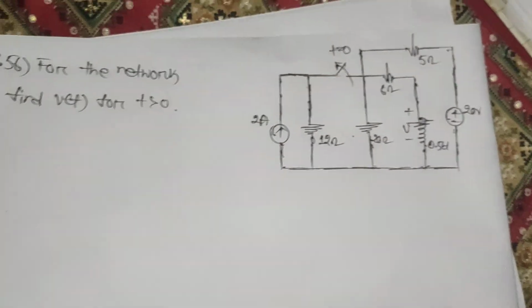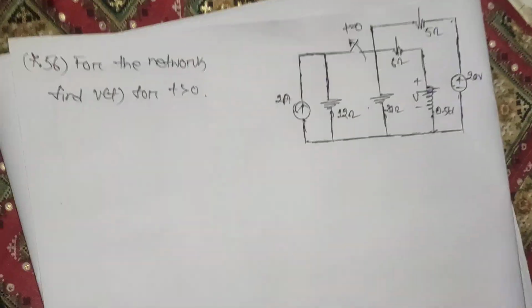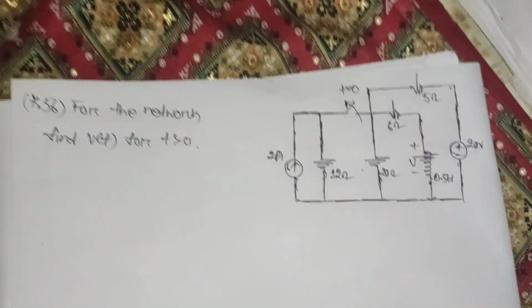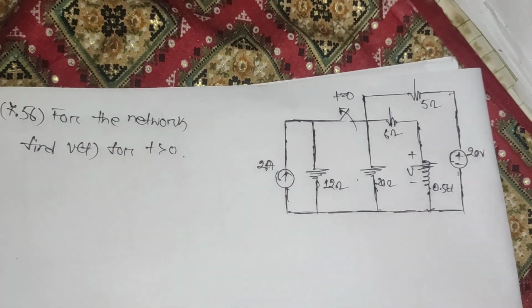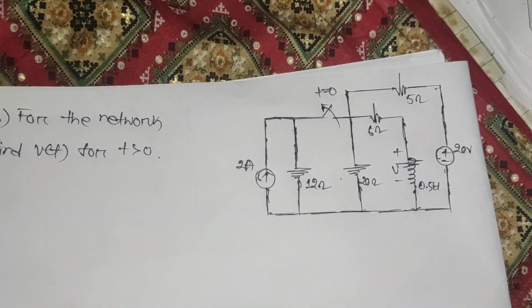Welcome everyone. Today we are solving problem 7.56 from Sadiku book. The problem says: for the network, find v(t) for t greater than 0.